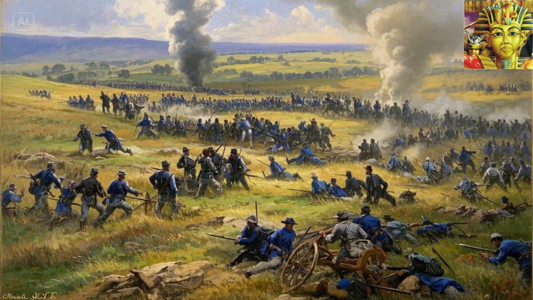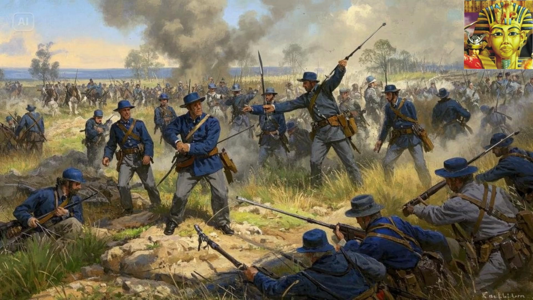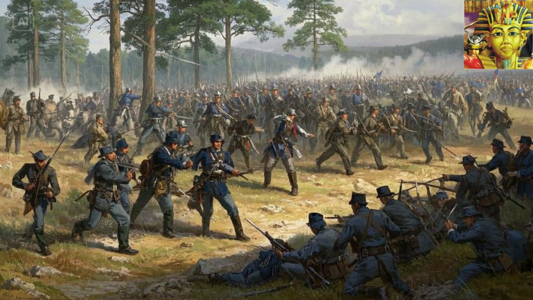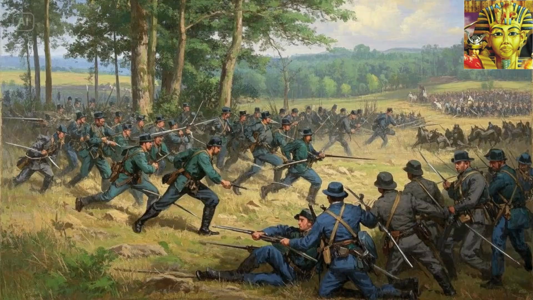Early military service. Thomas's early military career was marked by service in the Seminole Wars in Florida and the Mexican-American War. During the latter conflict, he distinguished himself in several key battles, including the battles of Monterey and Buena Vista. His performance earned him brevets, temporary promotions, for bravery and effective command.